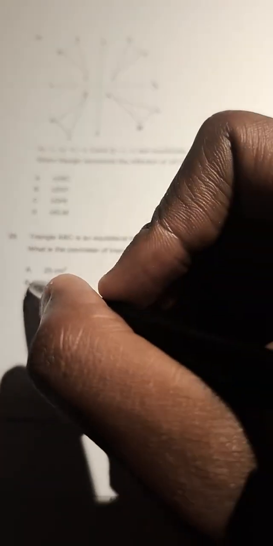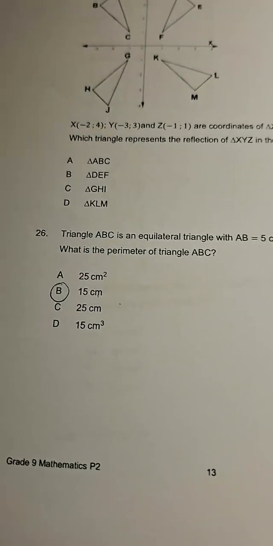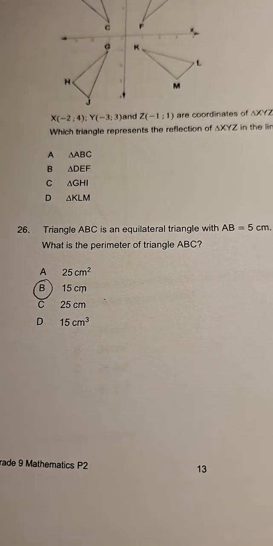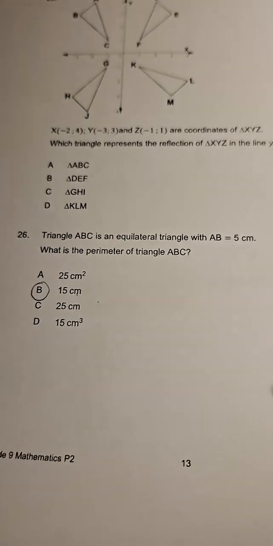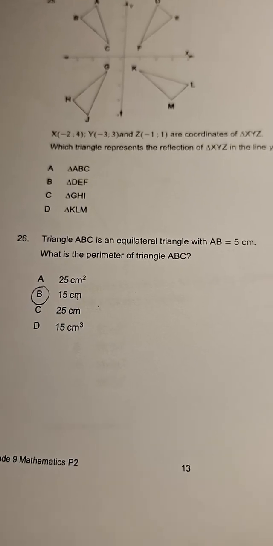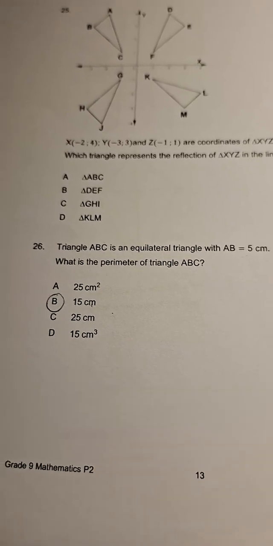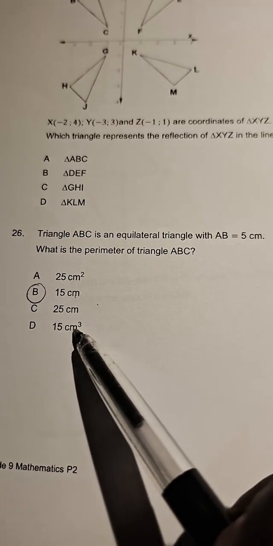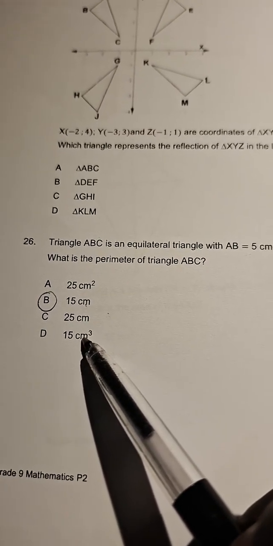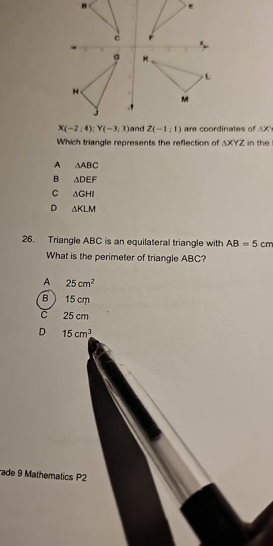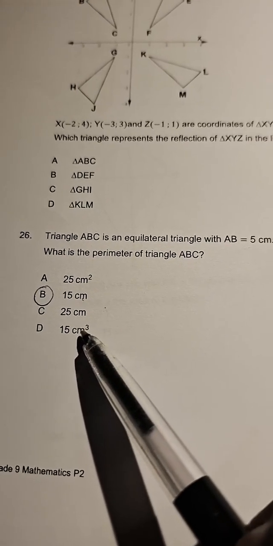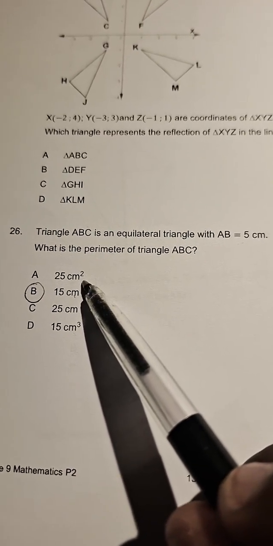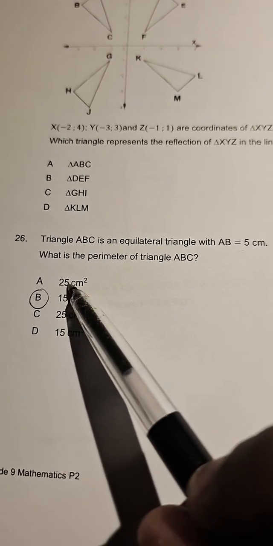So that would be our option B, 15 centimeters. That answers that question. It's not D, because remember, cubic centimeters are for volume, and square centimeters are for area.